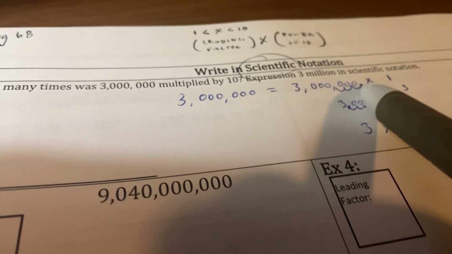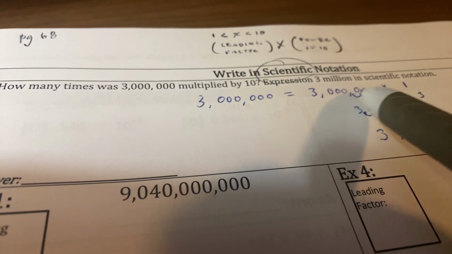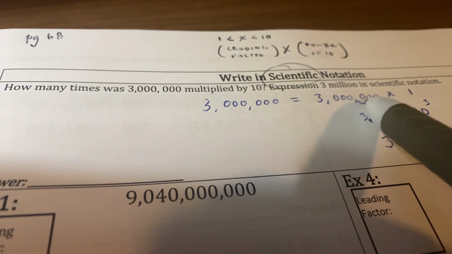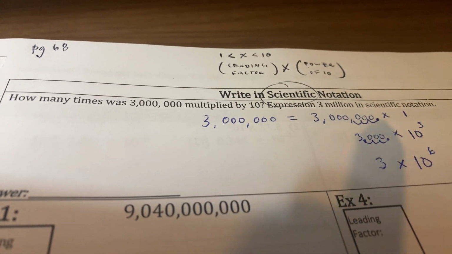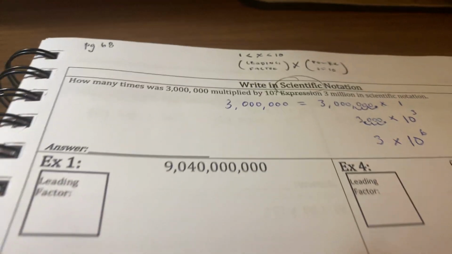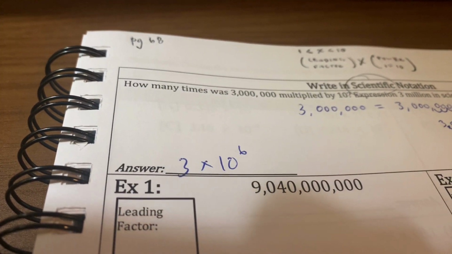And how did we do that? We sort of traded, that's a better word. We traded place values in our leading factor, and we moved it to the power of 10. So we got a leading factor in between 1 and 10, and we got our power of 10 here. Pretty neat. So our answer is going to be 3 times 10 to the 6th power.